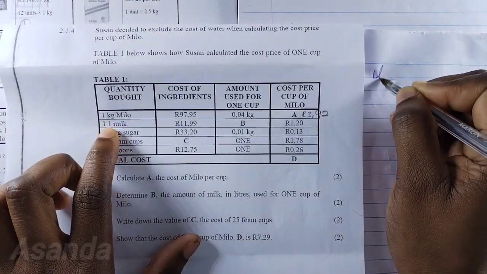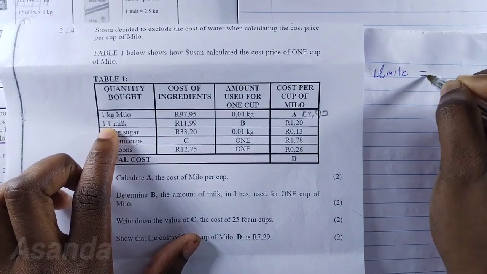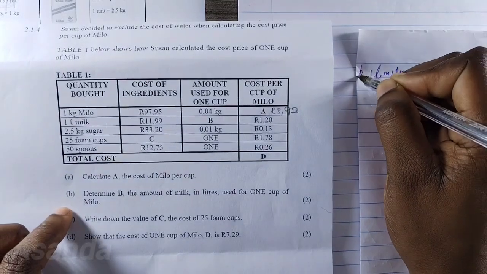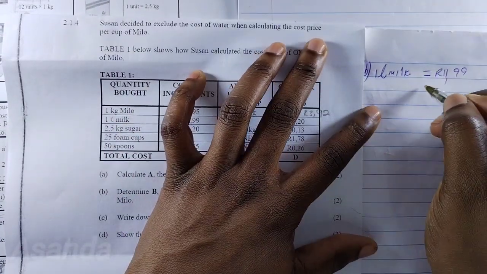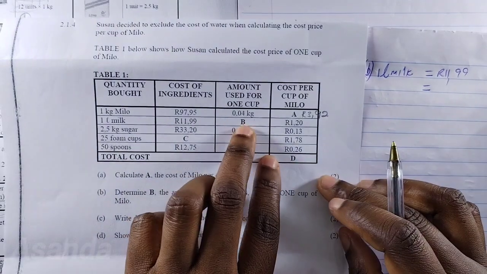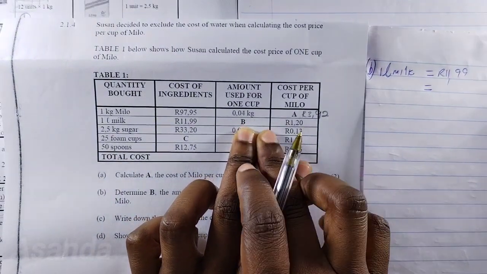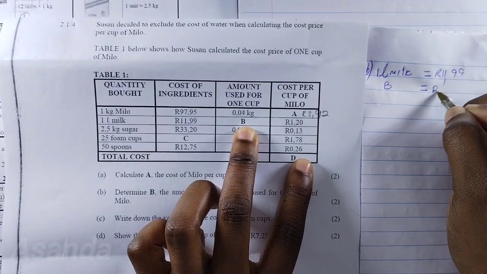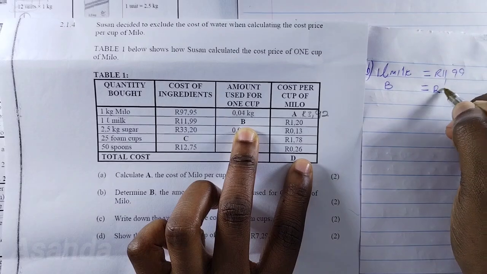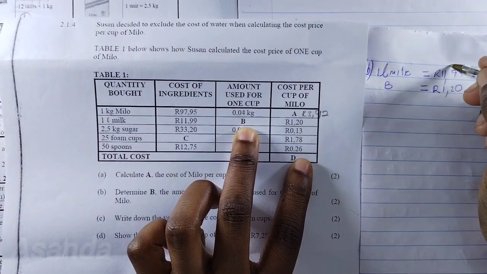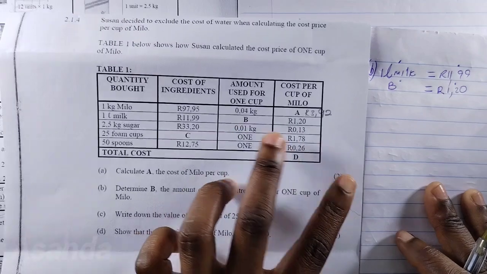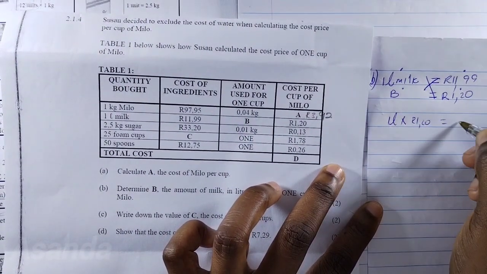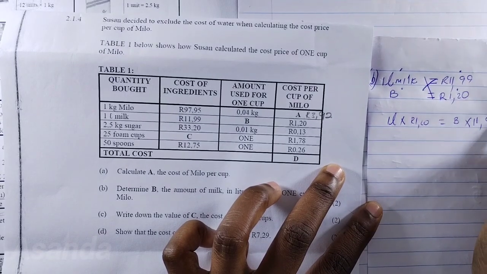We know that 1 liter of milk is equal to 11 rand 99 cents. This is B, B for B. But now we want to know the milk in liters. So we don't know B is the side, but we know how much it is, money. So 1 rand 20. Make sure the money is on one side and the liters are on one side. Cross multiply. 1 liter multiplied by 1 rand 20 is equal to B times 11 rand 99.